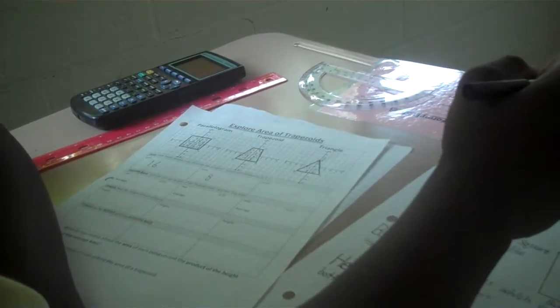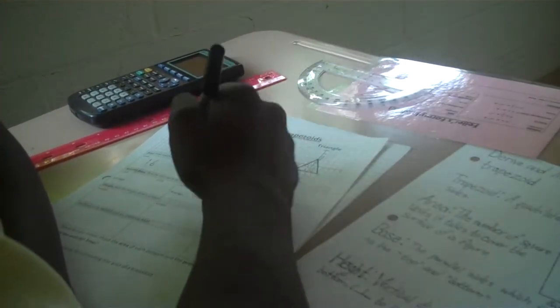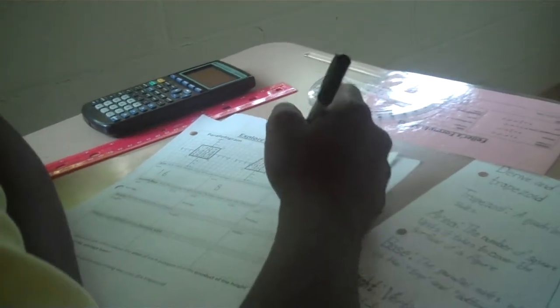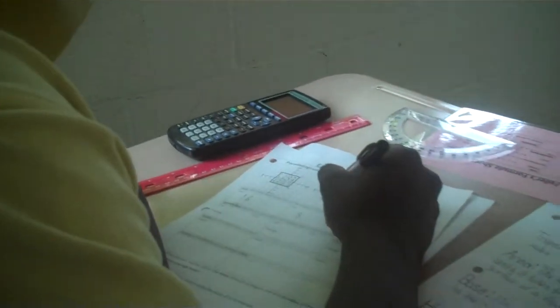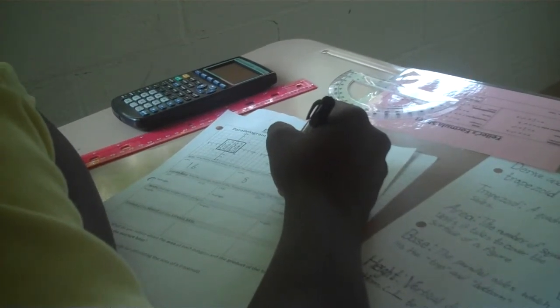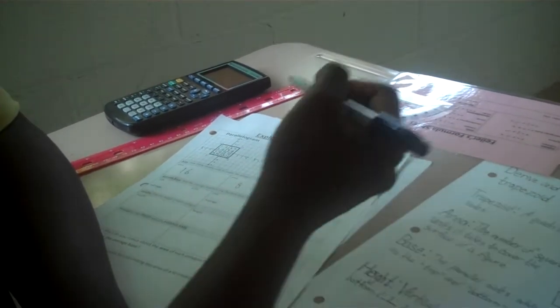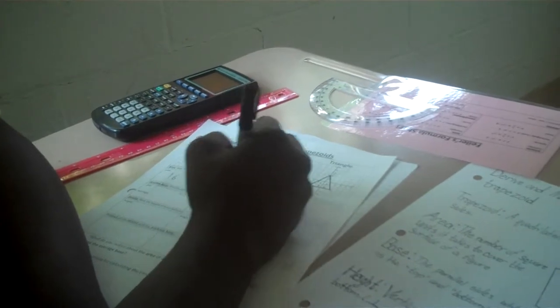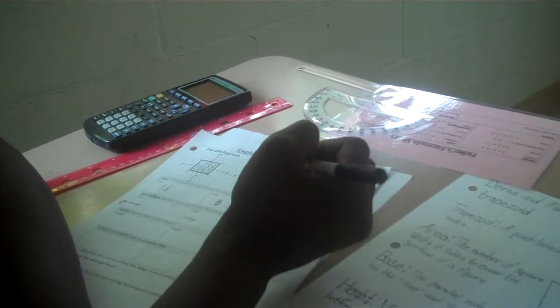So basically it'd be 8 and a half, then 9, 9 and a half, 10, 10 and a half, 11, 11 and a half, 12. Good. So altogether, the area would be 12. Nice job. Keep it up.